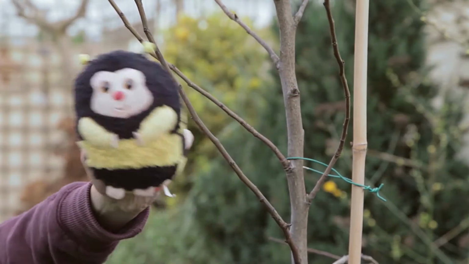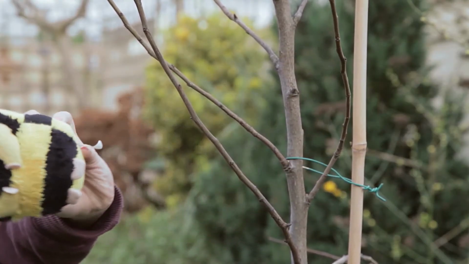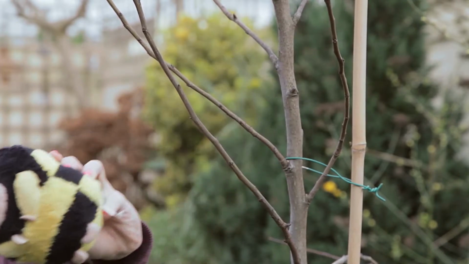And here we see the bumblebee, Bombus terrestris, in its native habitat as it flies around the garden.